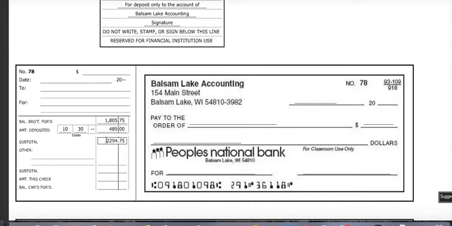All right, and direction number 4, prepare check stubs and write the following checks. Use October 30th of the current year as the date. A, check number 78 to Corner Garage for repairs, $162. All right, so first things first, let's write the check. October 30th. You won't have to put a year in here because it doesn't allow us to select that, so just put October 30th.